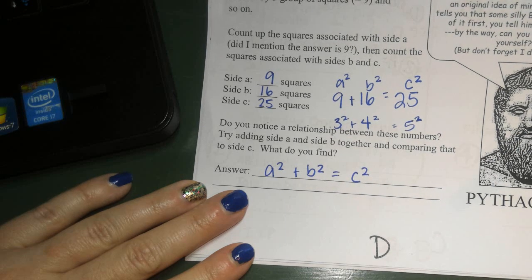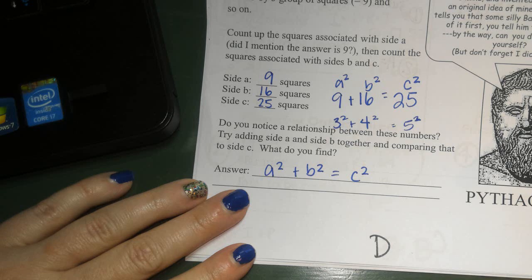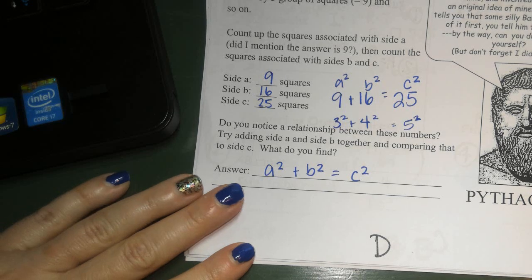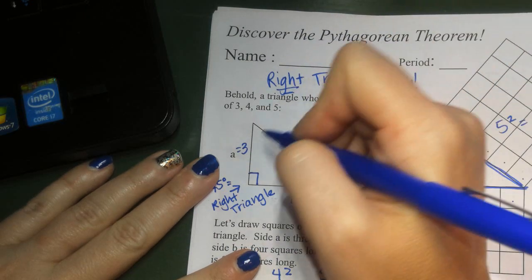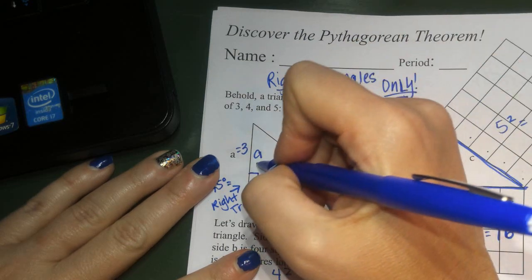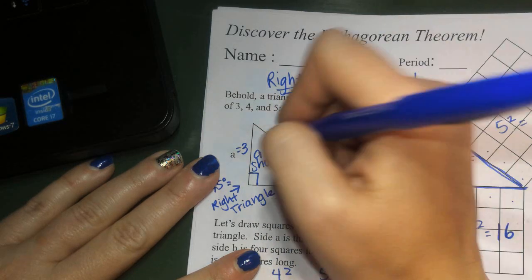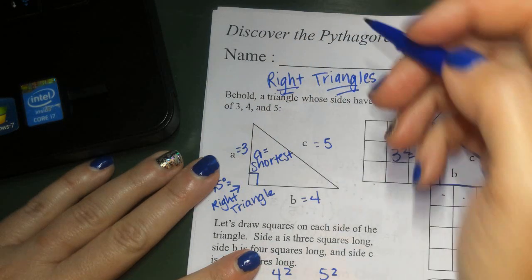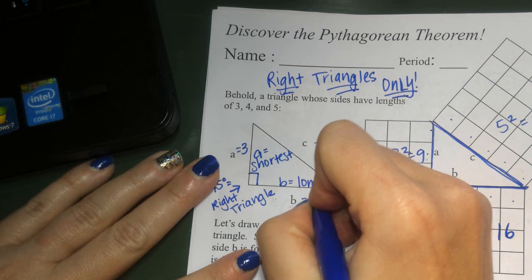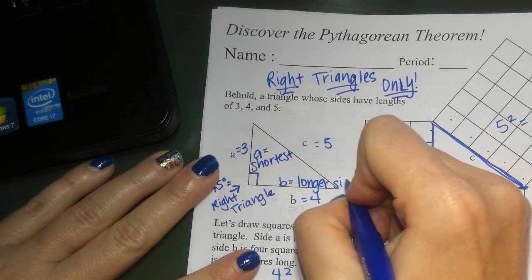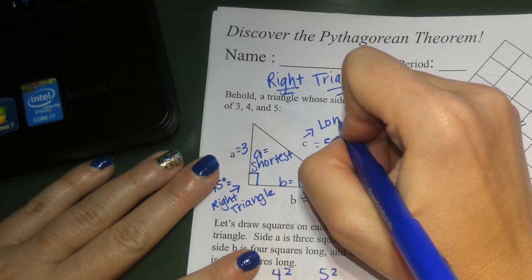Now, here's the kicker. In a right triangle, there's always going to be an A side, a B side, and a C side. So let's go back up to the top here. Your shortest side is always going to be your A. You can think of A as the first letter in the alphabet, 1 is the lowest number. B is always going to be your longer side. And then C is always going to be the longest side.